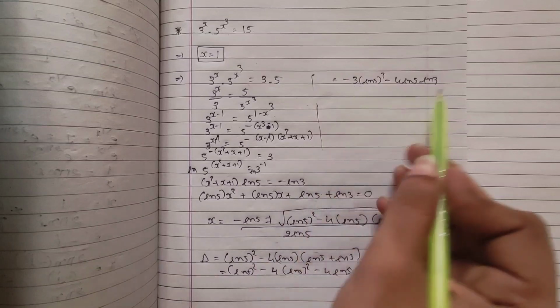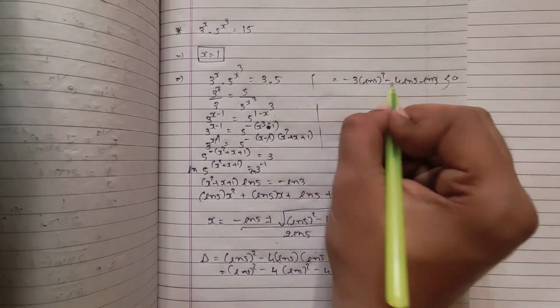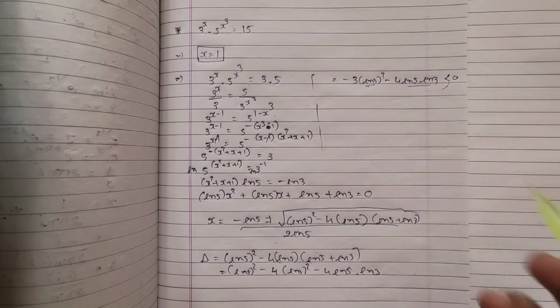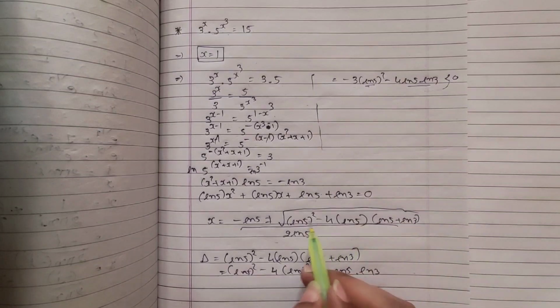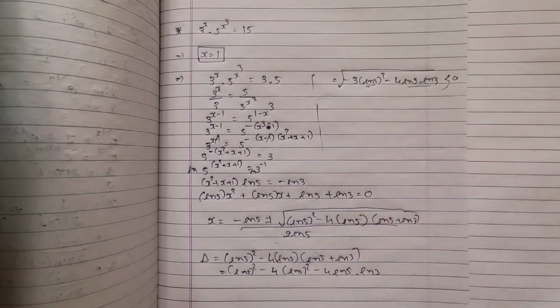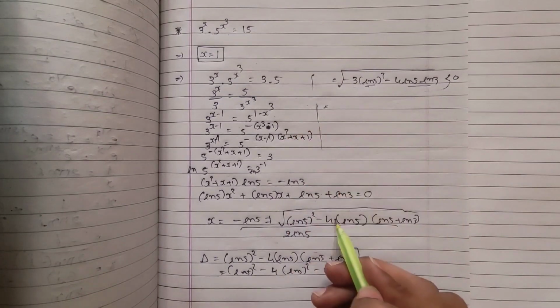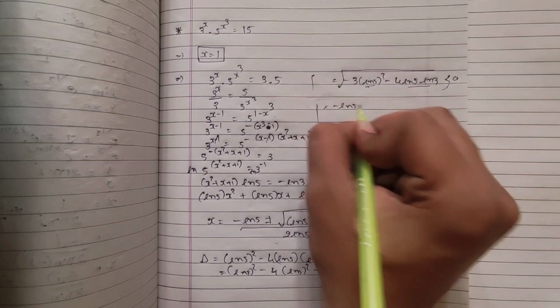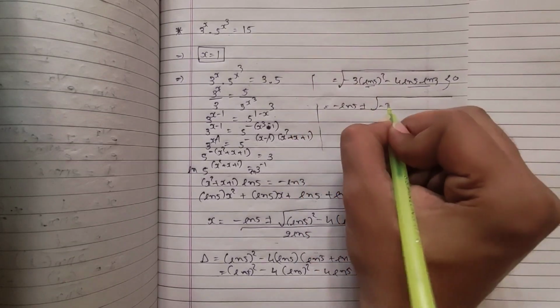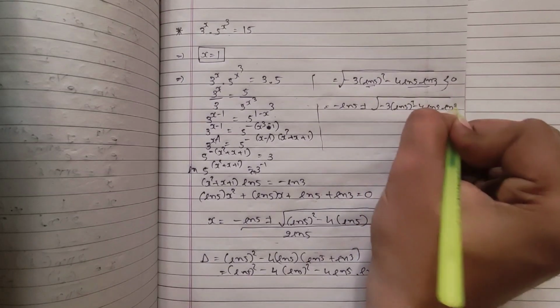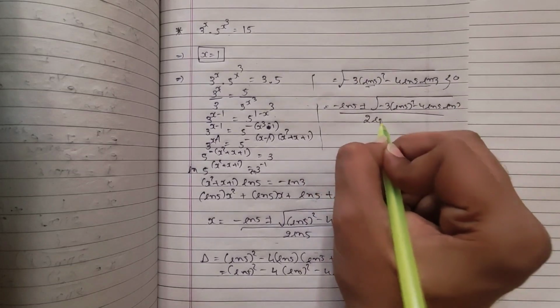Now, if you find out the answer of this equation, then it will be less than 0, right? Because both the sides I have negative. ln 5 will be always positive, and ln 3 will also be positive, right? So overall answer will be less than 0, which means if I write this down under root, then it will be imaginary value, right? So b² minus 4ac will be less than 0, which means, as I said earlier, I will get imaginary value as our answer, right? So if I write down this instead of this, then what will happen? Minus ln 5 plus or minus under root minus 3(ln 5)² minus 4 ln 5 into ln 3, divided by 2 ln 5, right?